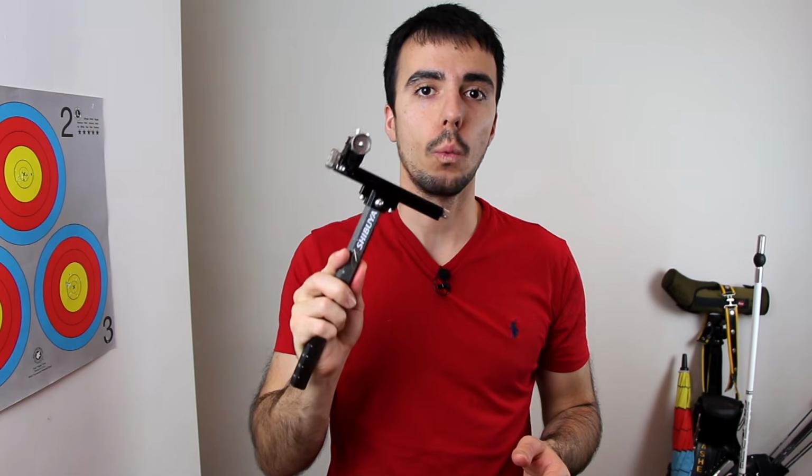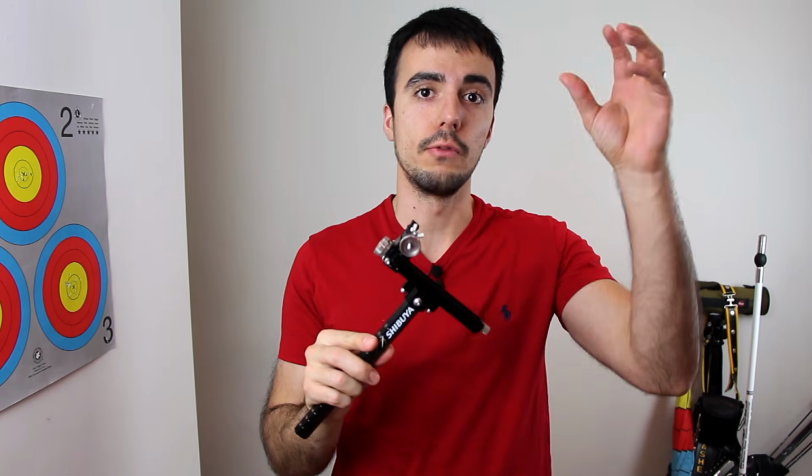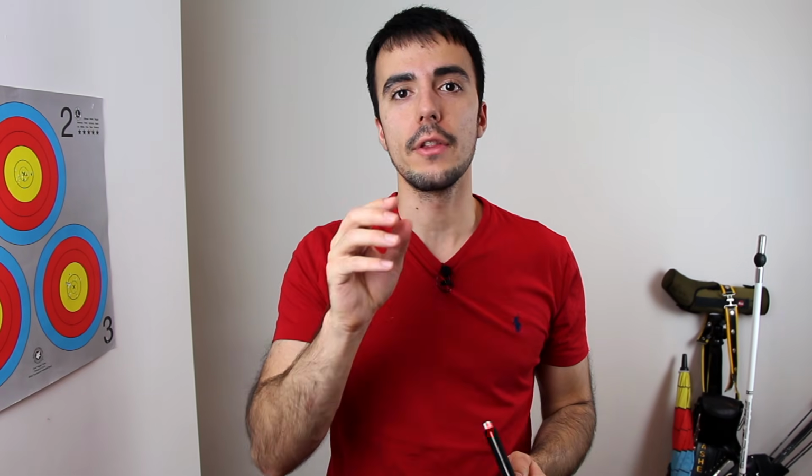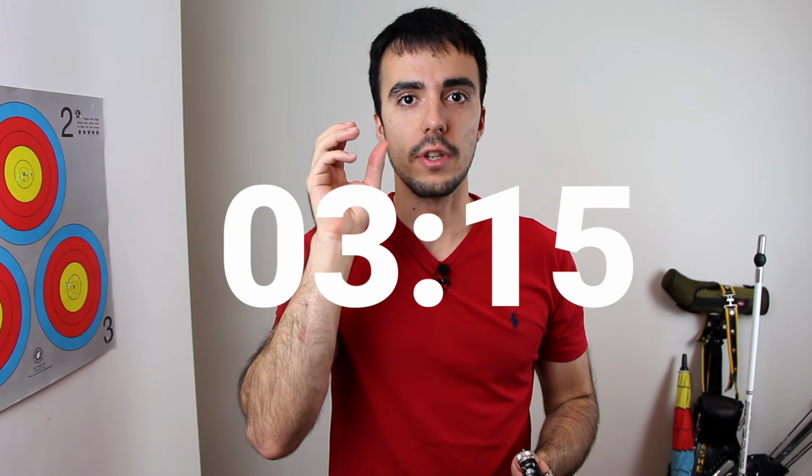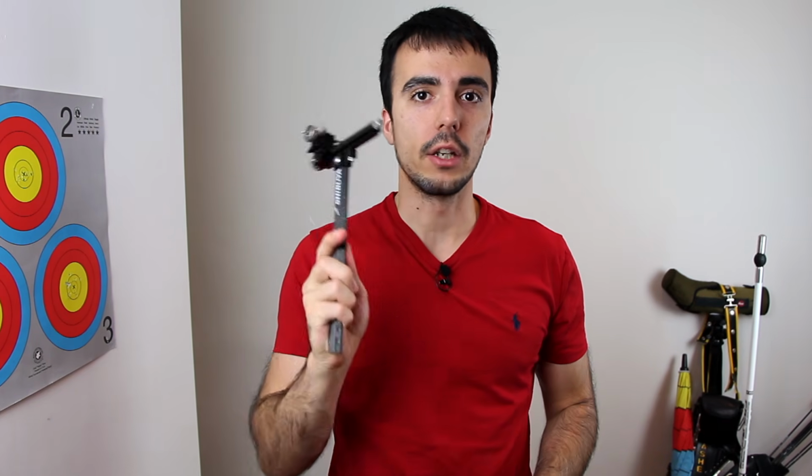So first of all, I'm going to go through the very simple way of knowing which way to move your sight to move your group to the middle. If you know about this already, simply skip to the time that's displayed on the screen to move to the more advanced part. But now we're going to look at how to move your sight. To do this, I'm going to use this target face that I've got on the wall and show you exactly how you would move your sight using this. So let's move the camera and I'll show you how to do that.